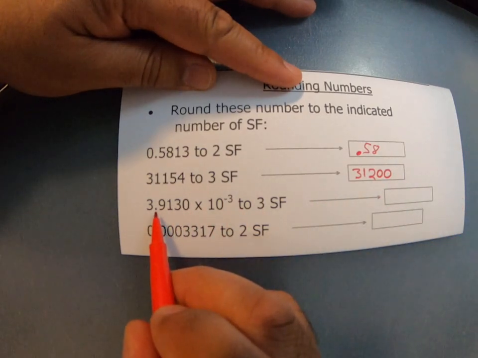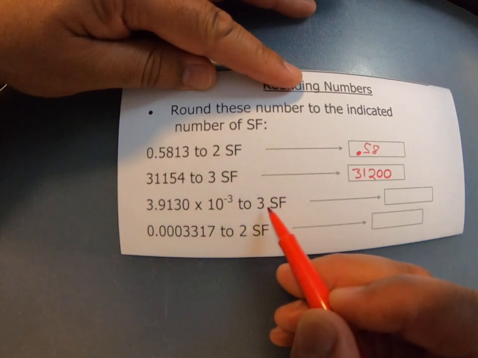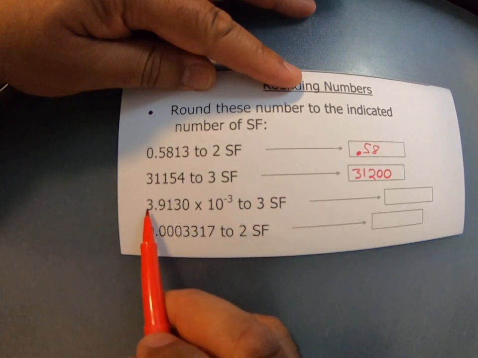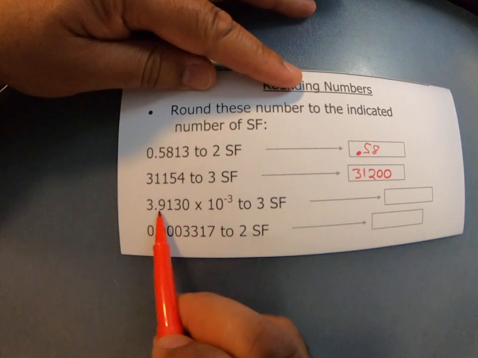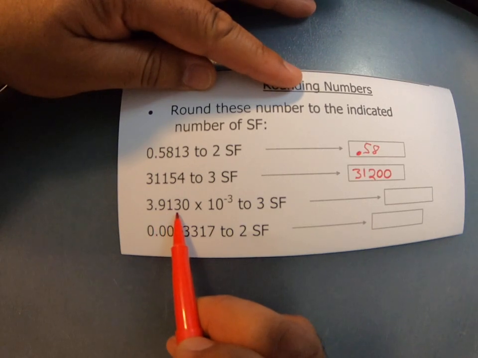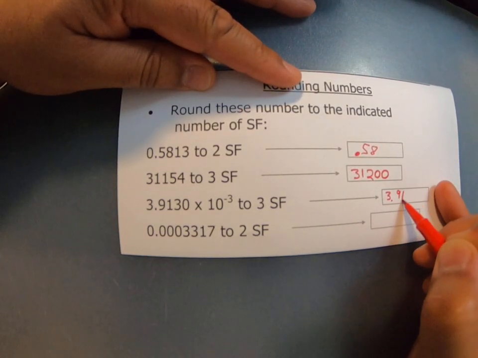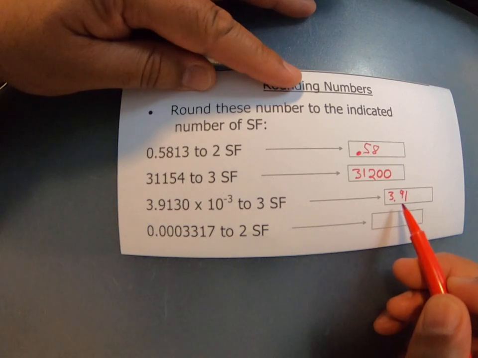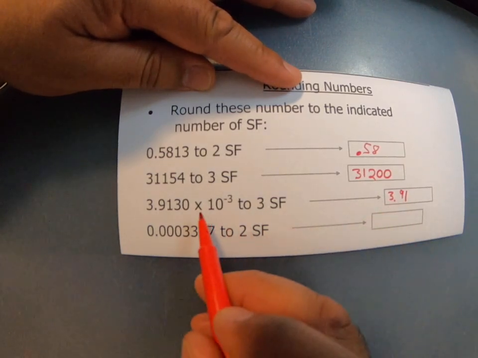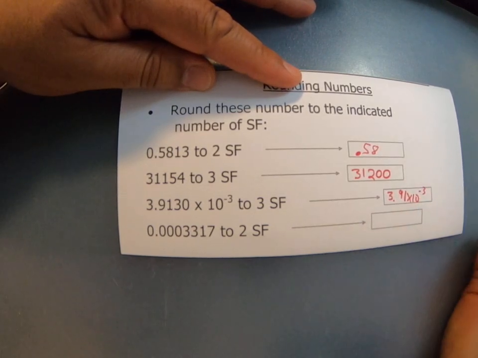How about this one right here? 3.9130 times 10 to the negative third to three significant figures. Again, you start all the way left, you count 1, 2, 3. What happens to the 1? What's after it? It's a 3. So 3.91. Now, this is the most common mistake. People stop at this point. But don't forget, it's times 10 to the negative third. So you've got to keep that on there too.